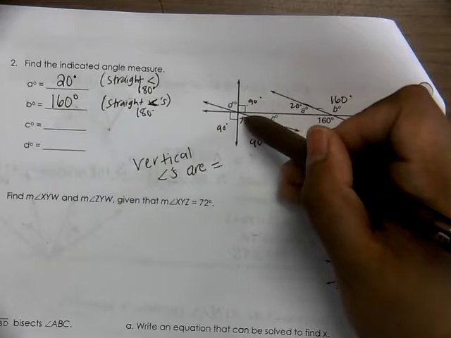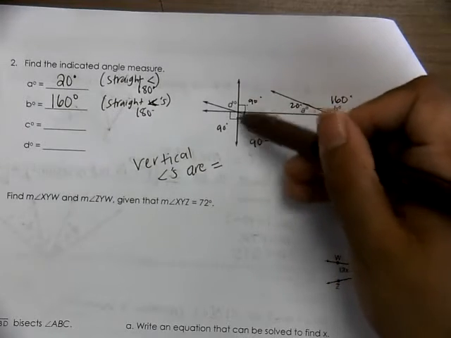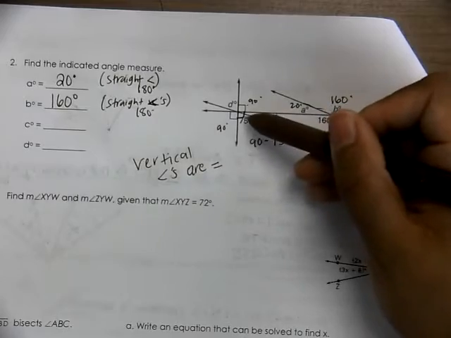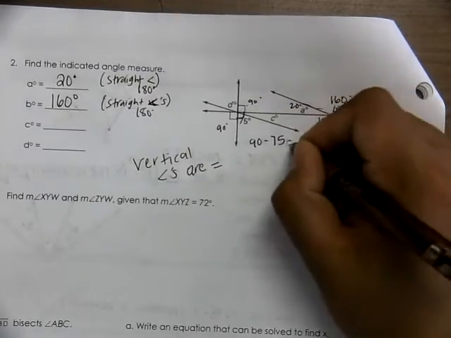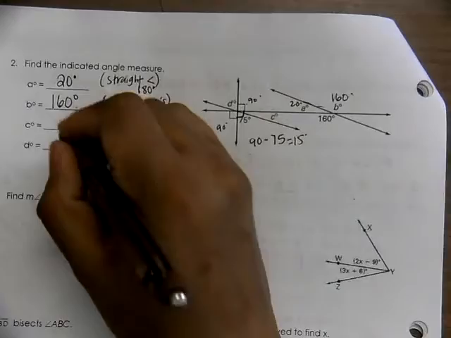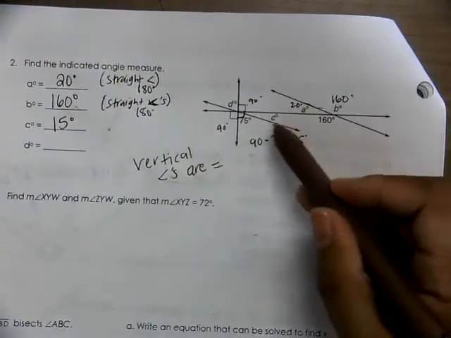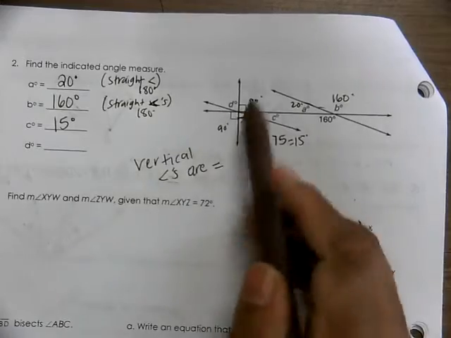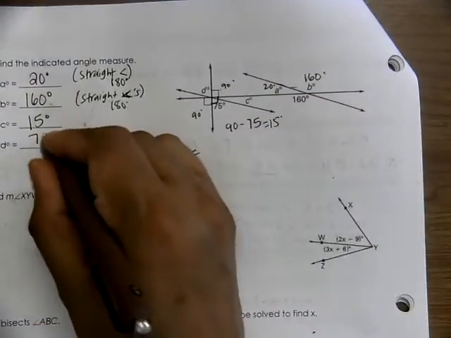And the reason this has to be a right angle is because, again, you're on a straight line. And if you have 90 degrees, then another 90 will make it 180. So C is 15 degrees. And if we know that this is 15 degrees and 90, again, you could work with the straight line again. D would have to be 75 degrees.